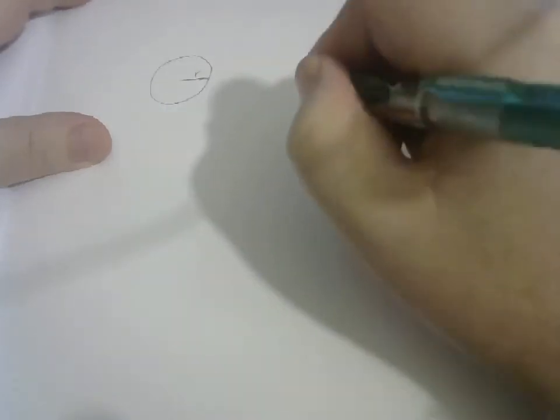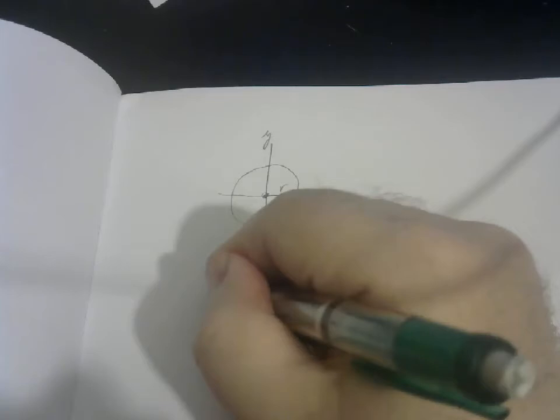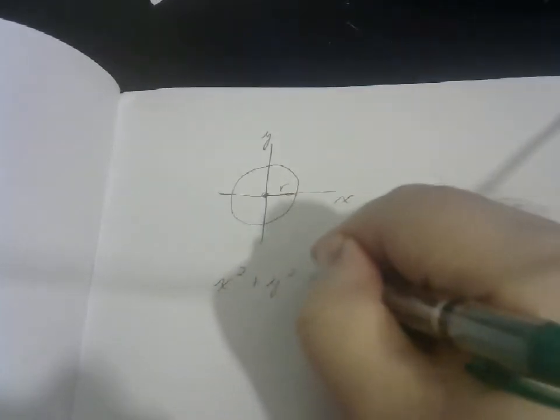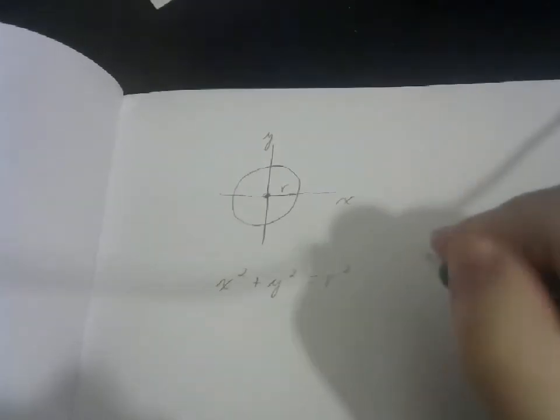So where to begin? Let's start with a circle. A circle of radius r is described with an equation. If this is the x direction and this is the y direction, then it would be described according to the equation x squared plus y squared equals r squared.